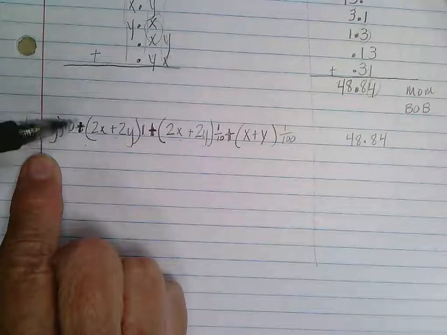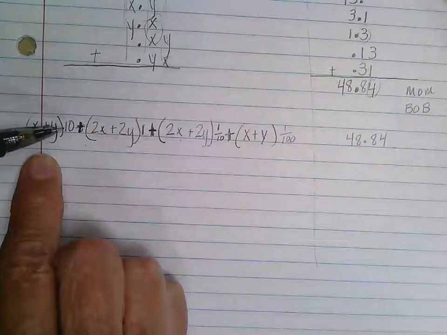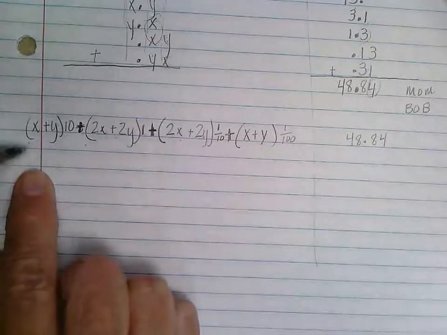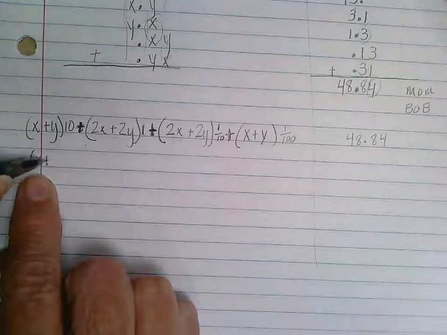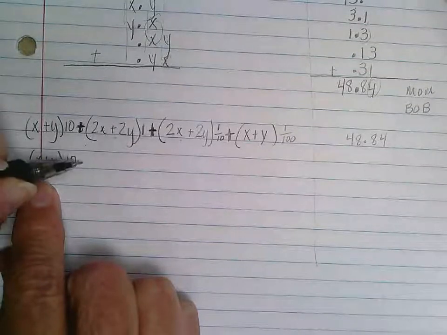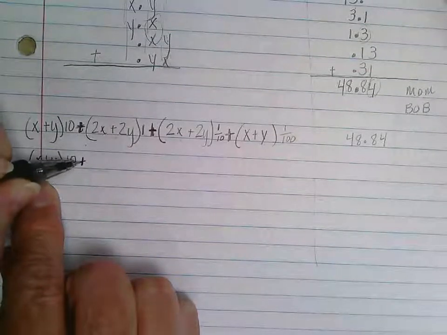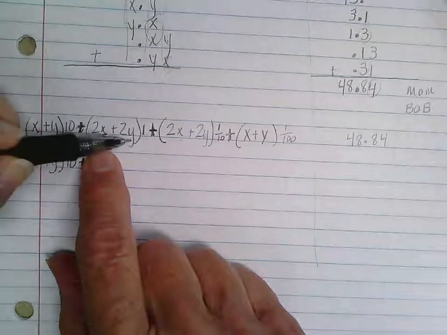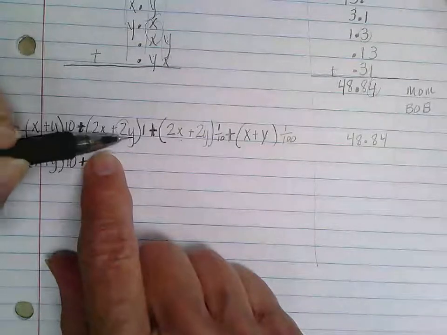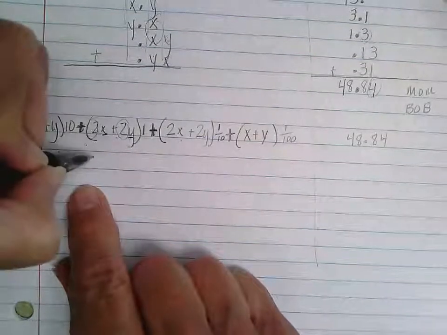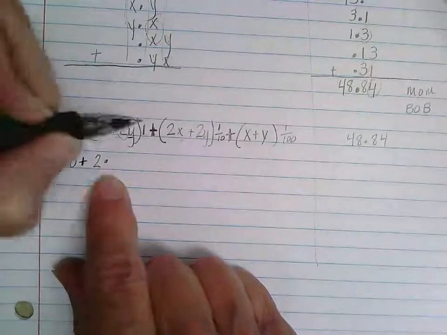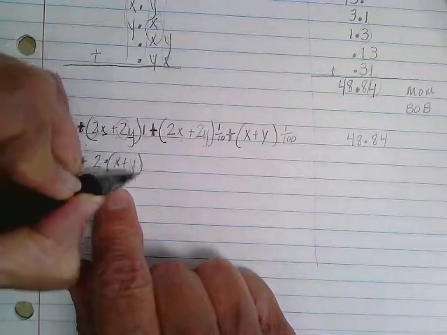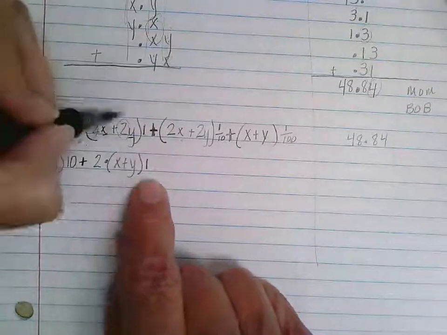So I'm just simply going to rewrite this term, but instead of putting the 10 at the end, well, I can just leave it at the end. So I have x plus y times 10 plus, now you'll notice here I have an x and I have a y, but I'm going to factor out these 2's. So I have 2 times x plus y times 1, this 1 at the end.